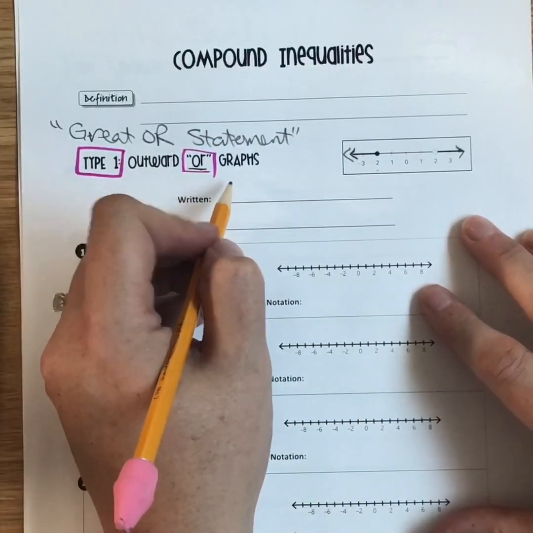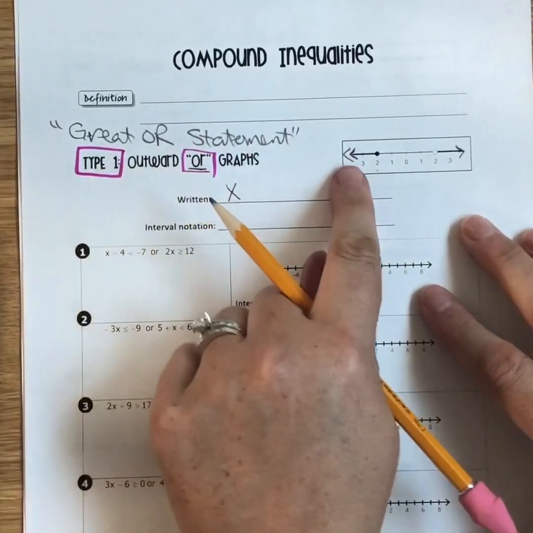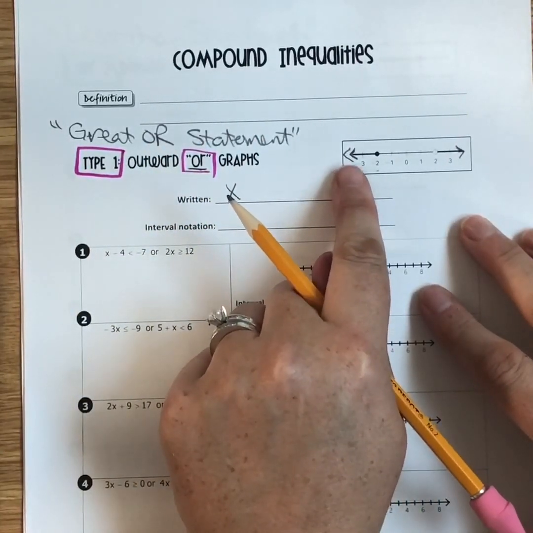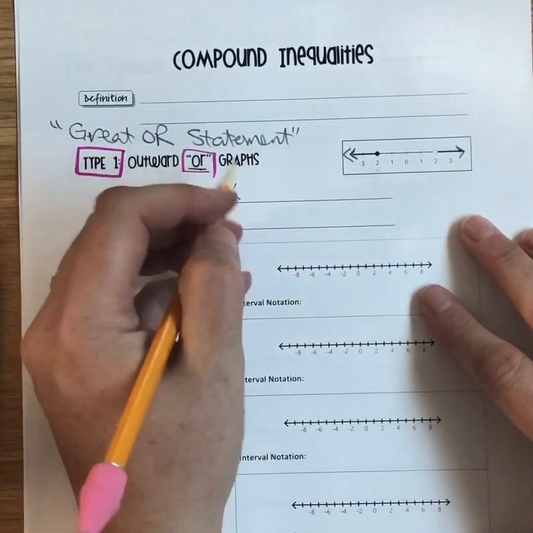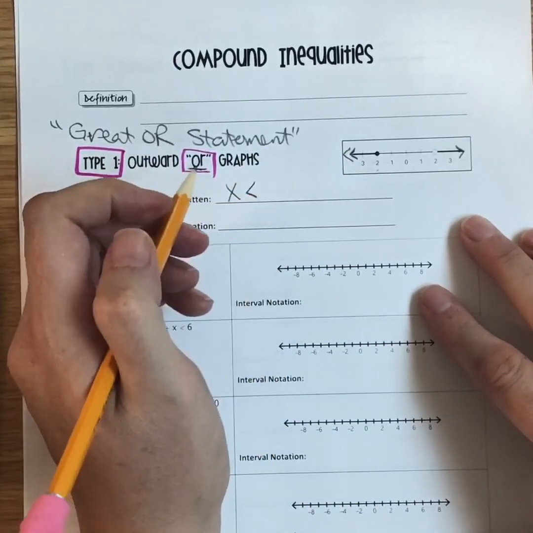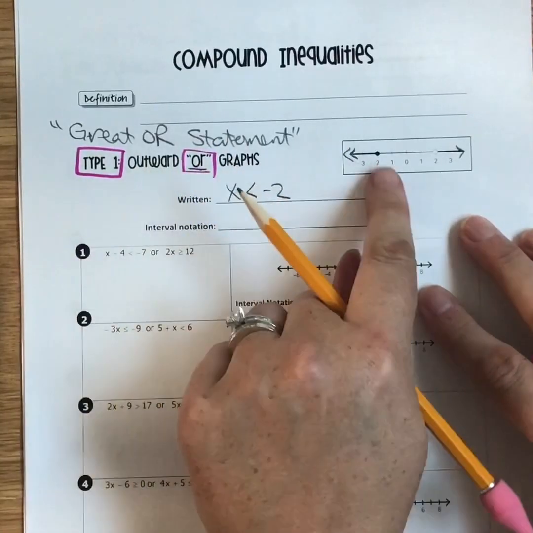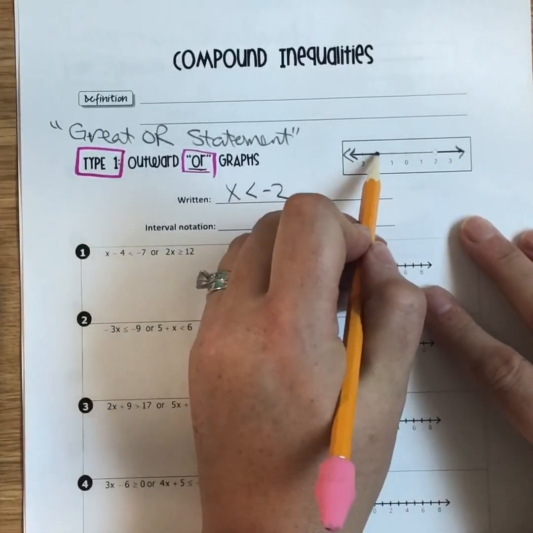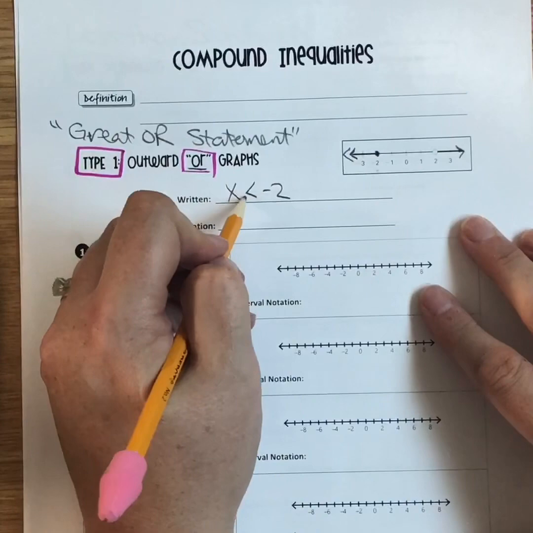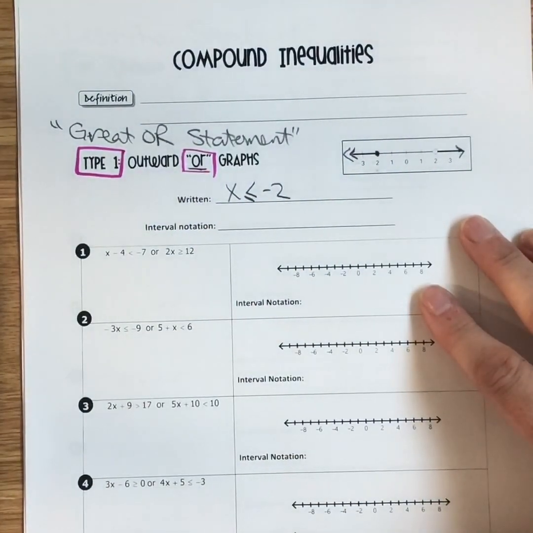We need the variable on the left side so that the inequality matches the arrow being shaded. So x is less than, and then we put the boundary, which is -2. And don't forget, because -2 has a solid point, we need the "or equal to."